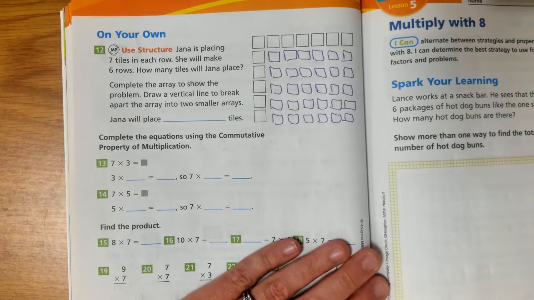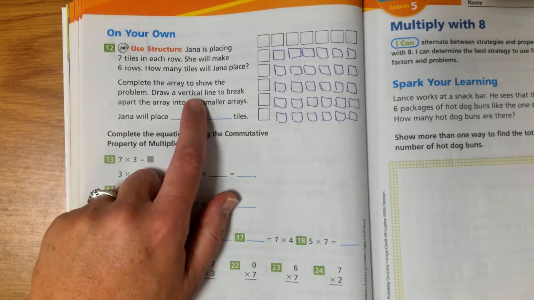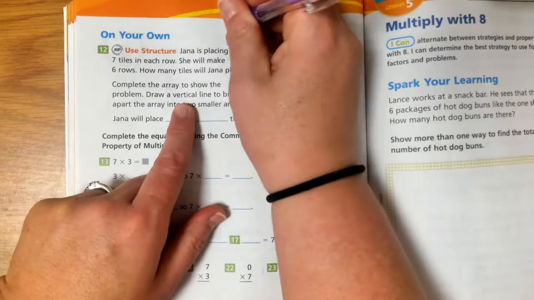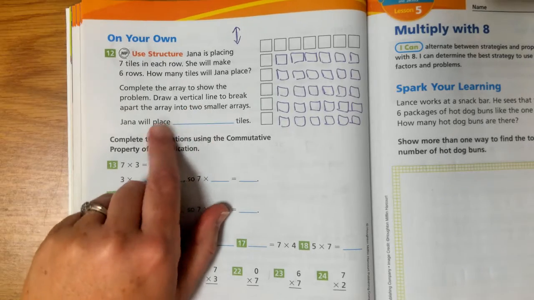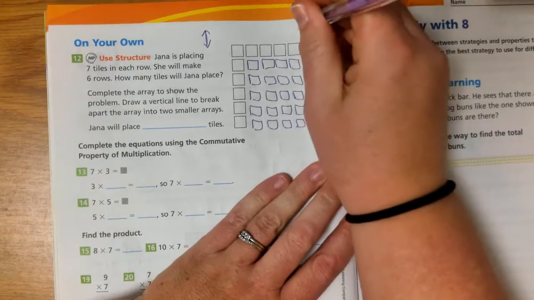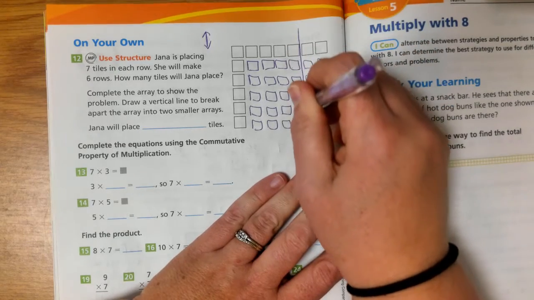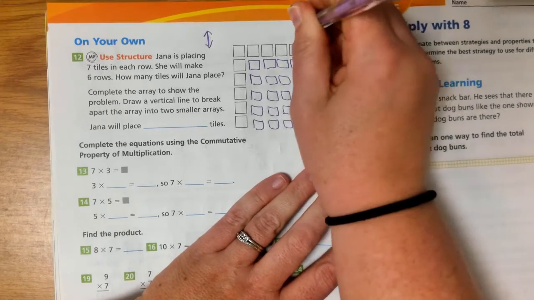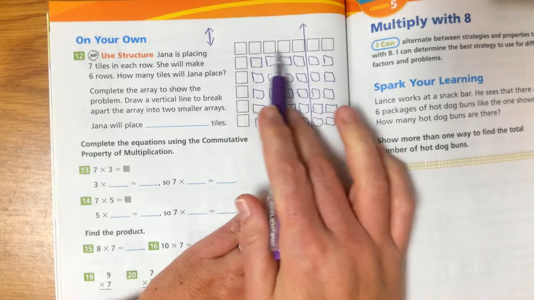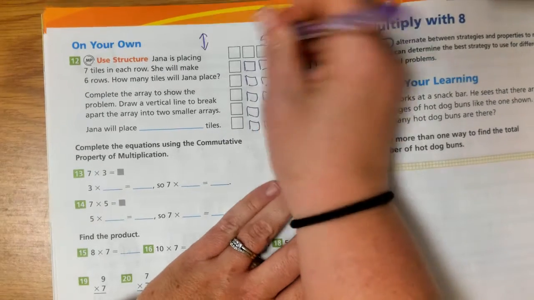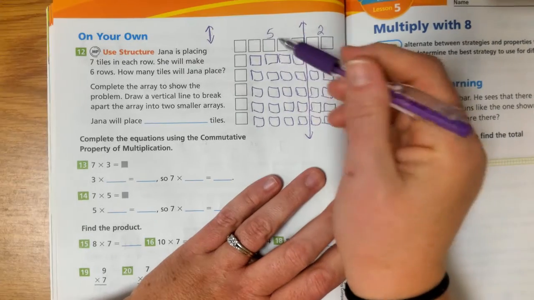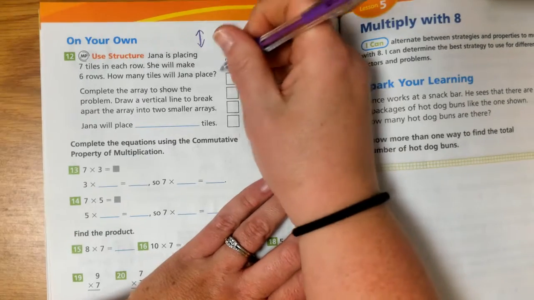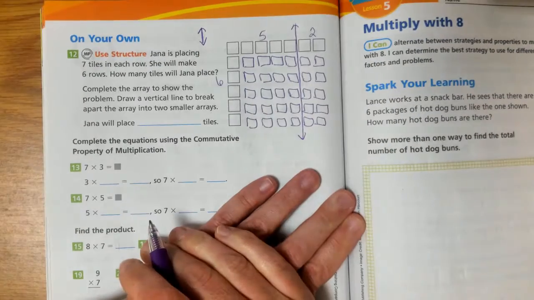All right, so I finished filling the array, and now I need to draw a vertical line. Remember, vertical is up and down. So a vertical line to break apart the array into 2 smaller arrays. Well, I'm going to break it apart here because I'm really good with my 5s and my 2s. I like my 5s and my 2s. And then we're multiplying them all, and then there's 6 on this side.